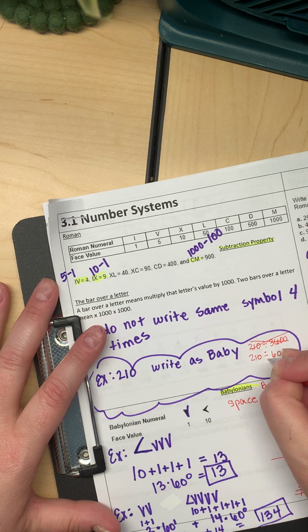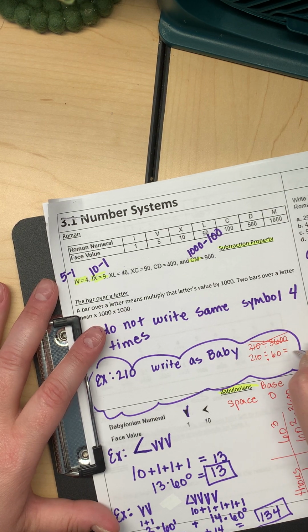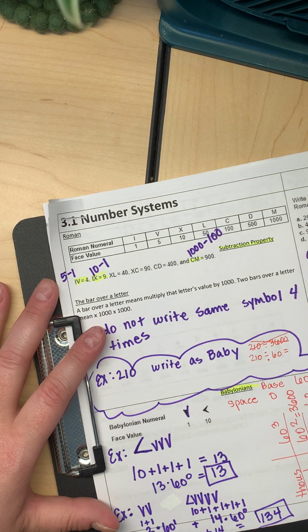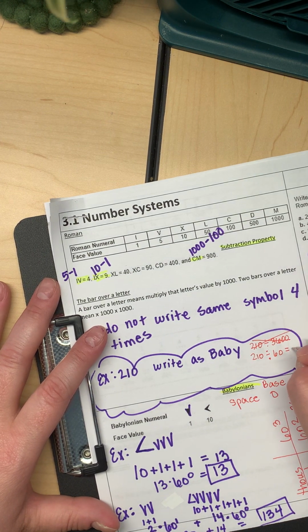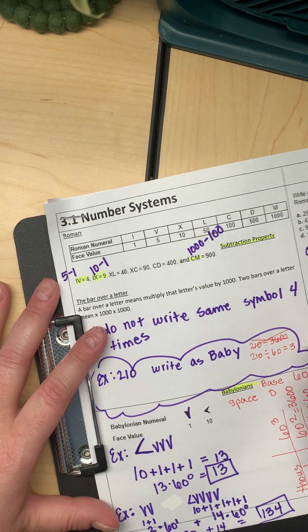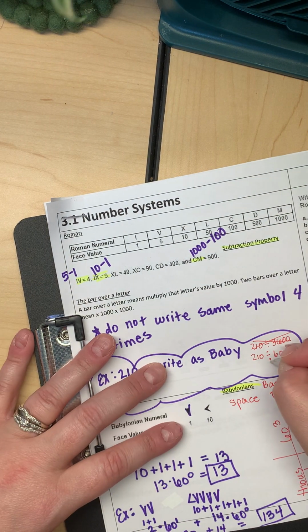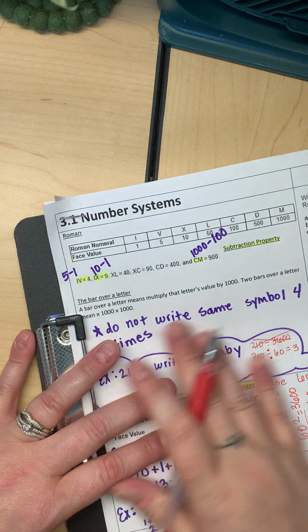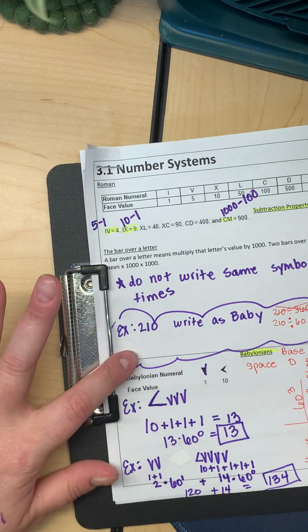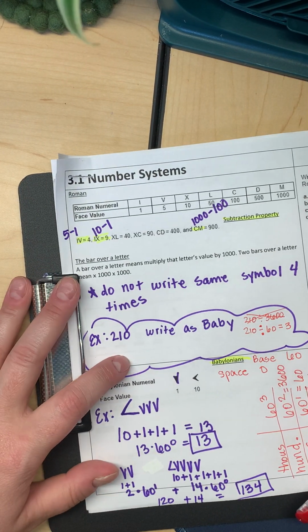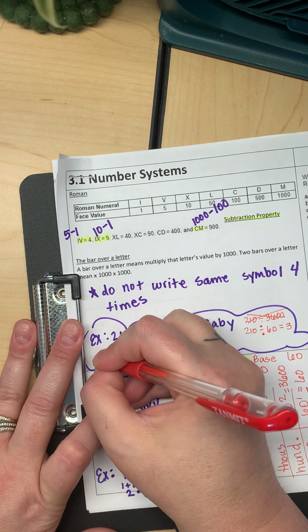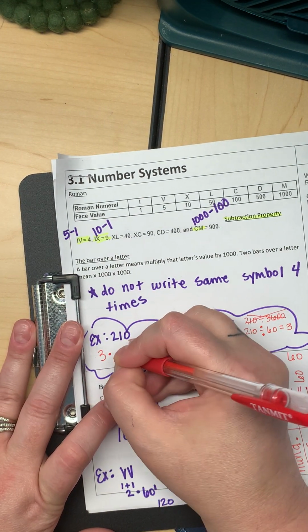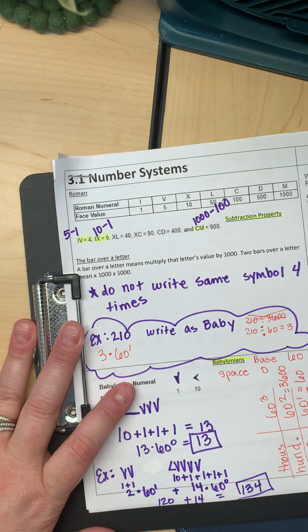So 210 divided by 60 is something like 3-ish with a remainder. Okay. So we're going to say that this 210 is 3 times 60 to the 1.